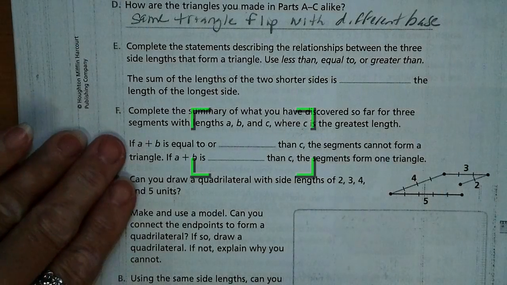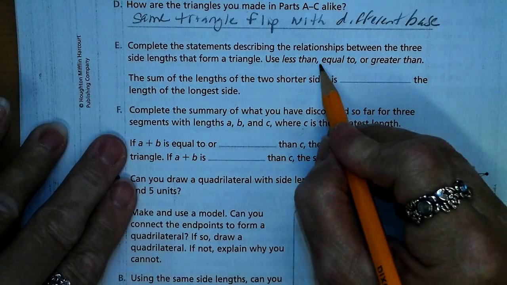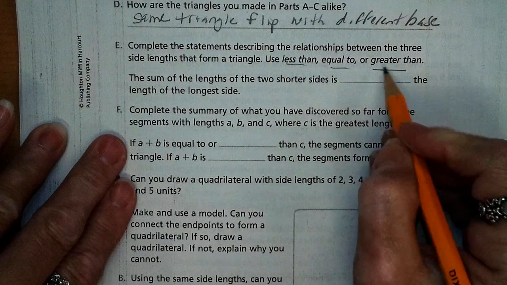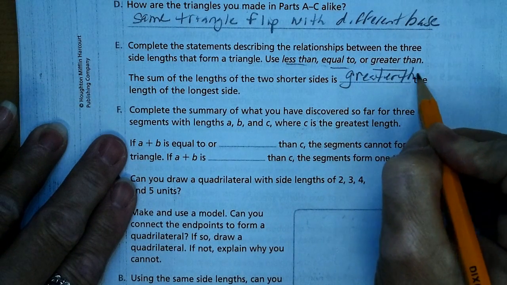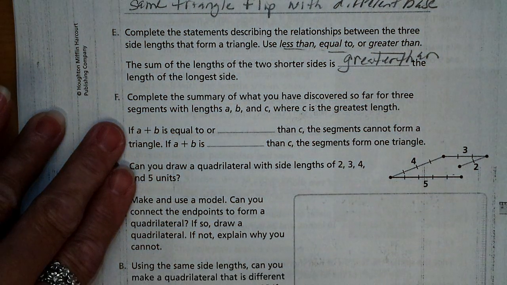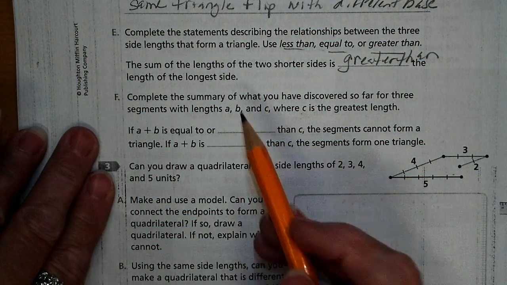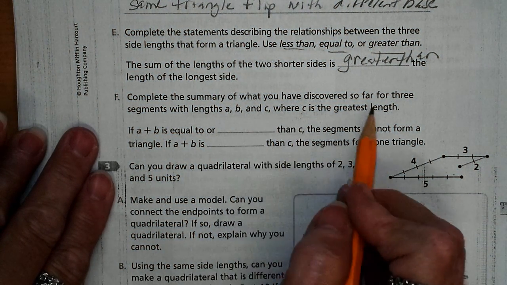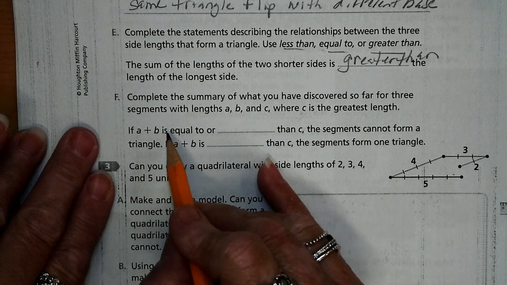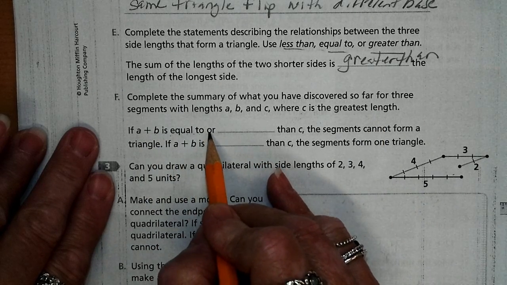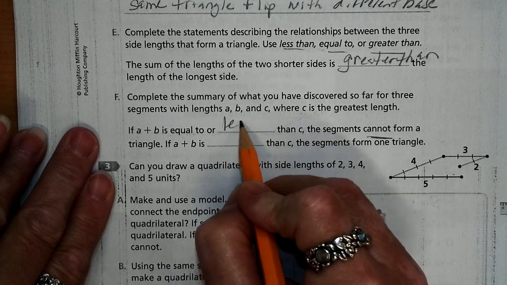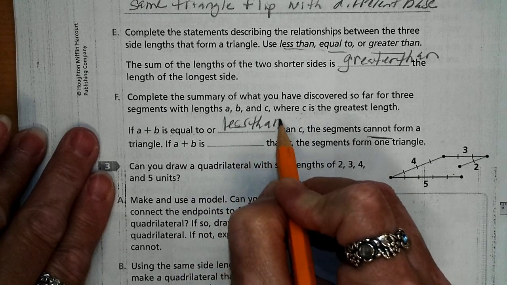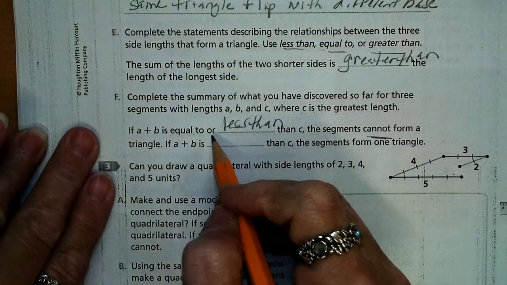So the sum of the lengths of the 2 shorter sides are greater than. Yep. Greater than the length of the longest. All right? Complete the summary of what you discovered. So if A plus B is equal to or less than C, the segments cannot form a triangle.